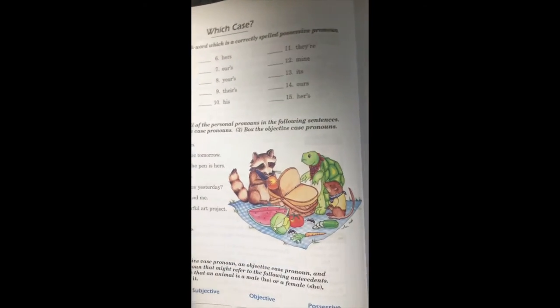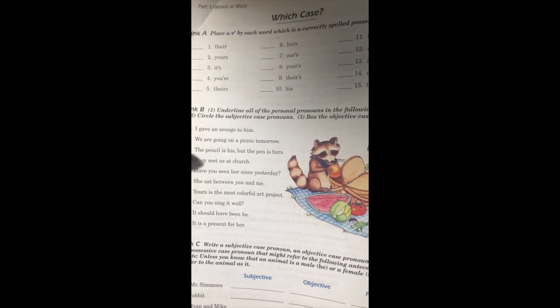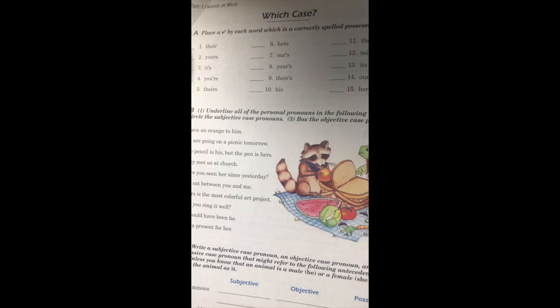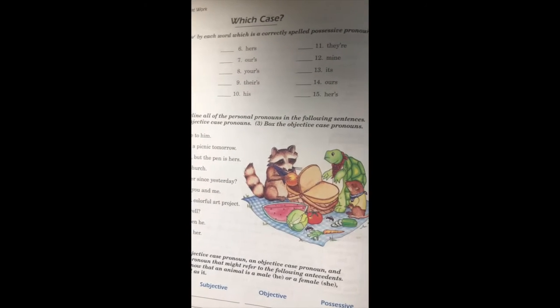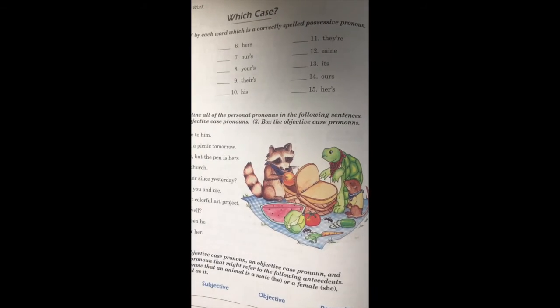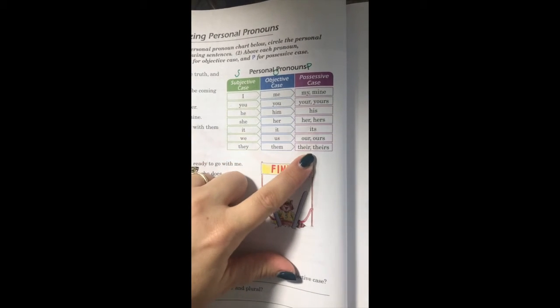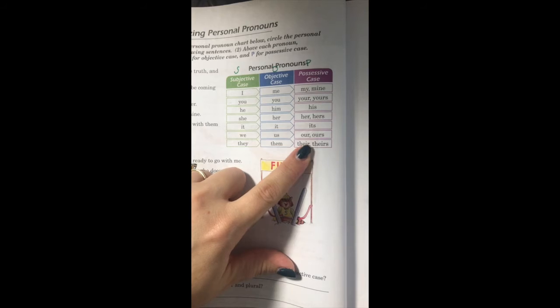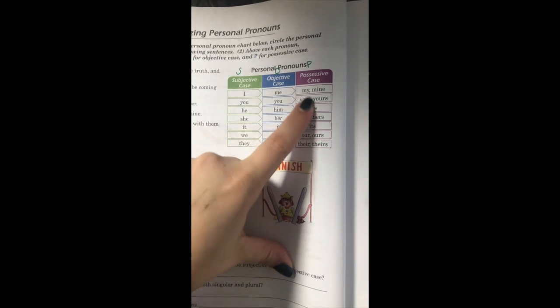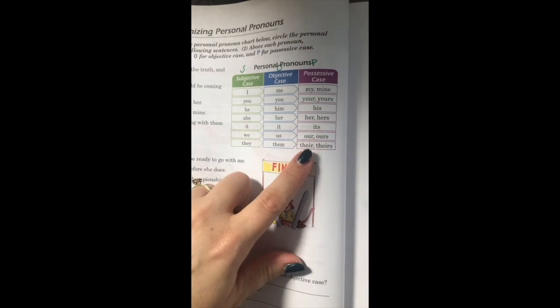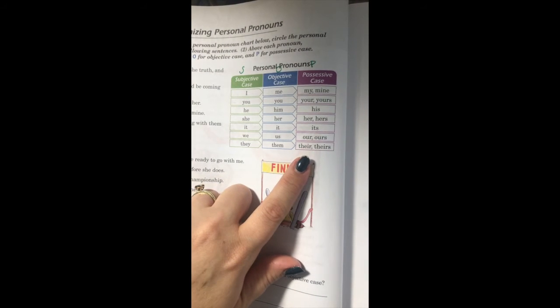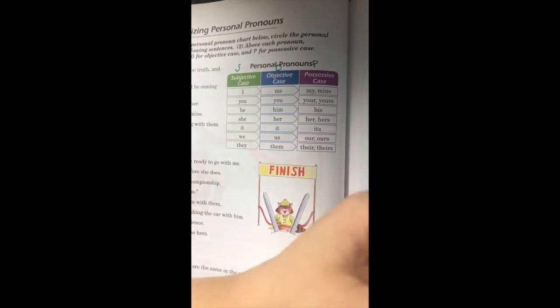So here on page 68, for Think A, what you will do is place a check by each word which is a correctly spelled possessive pronoun. And the way to check them is to use your little key here. So here we have some possessive case pronouns, and this is the way they're spelled. Notice that there are not many apostrophes here, so keep a lookout whether or not the word needs an apostrophe. Not all of them do.